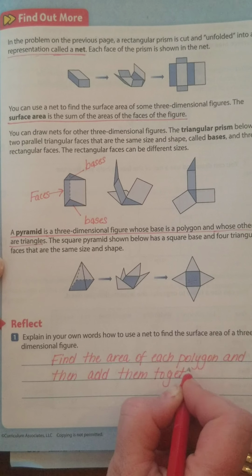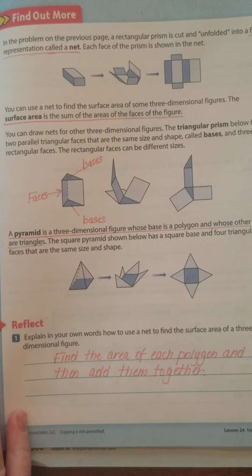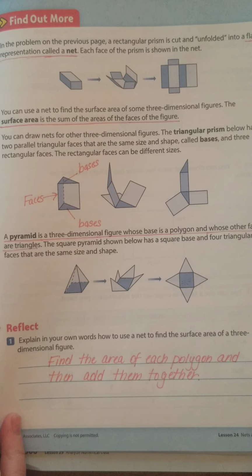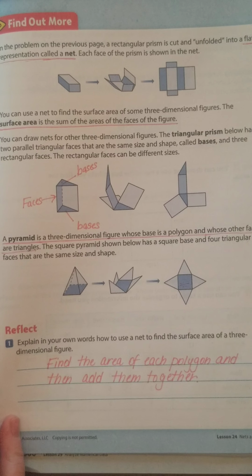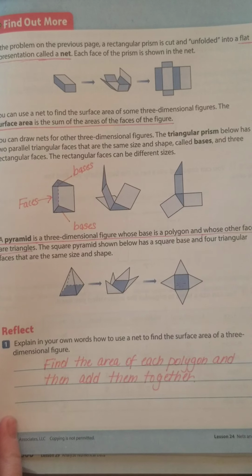All right, boys and girls, that was just a brief overview. I hope that all made sense to you and you feel like you have a basic understanding of nets and surface area. Now I'd like you to go to your PPS book, and you will be doing, I think it's page 267 and 268 by 6th grade.